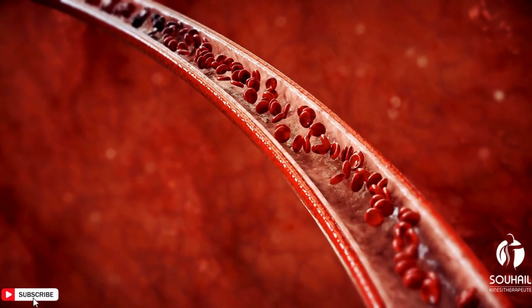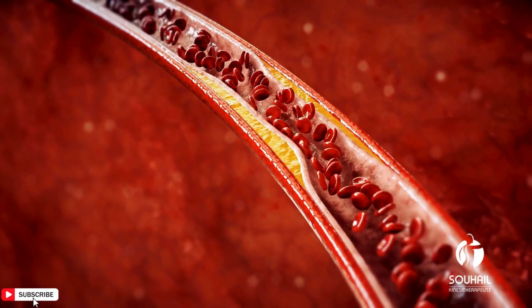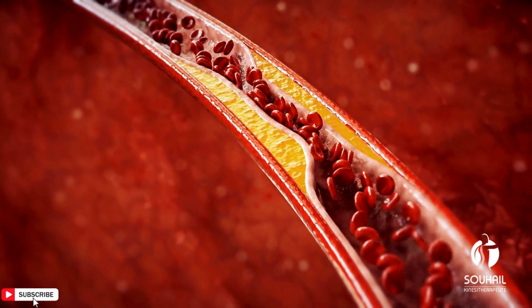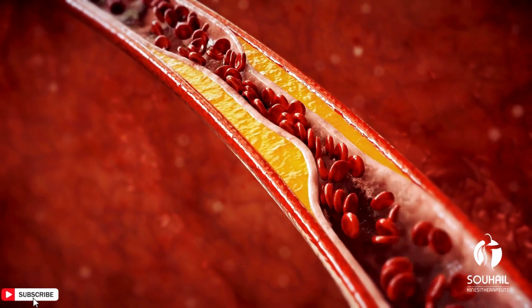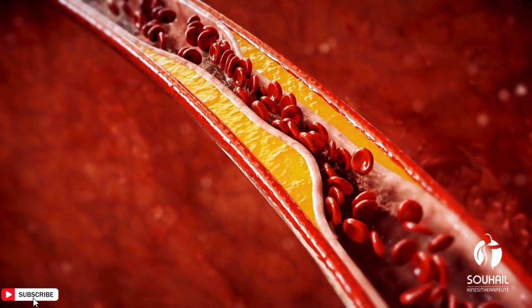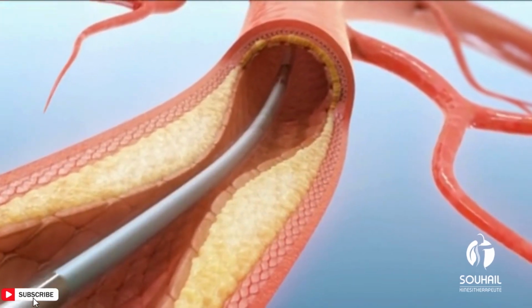Angioplasty is a medical procedure used to widen narrowed or obstructed blood vessels, primarily arteries. It is commonly performed to restore blood flow to the heart (coronary angioplasty), or to other parts of the body such as the legs (peripheral angioplasty), or the brain (carotid angioplasty).